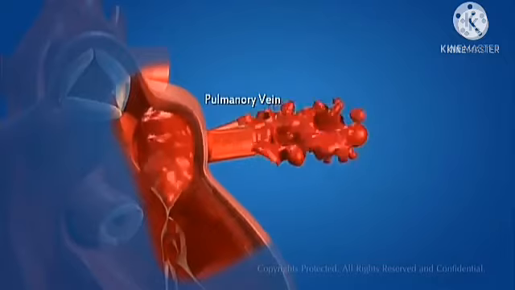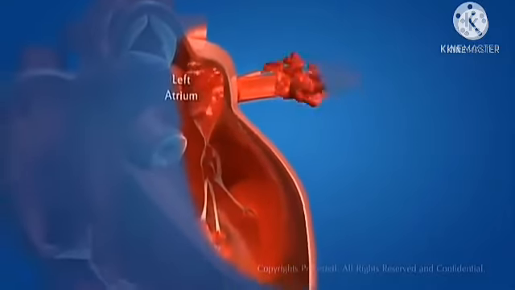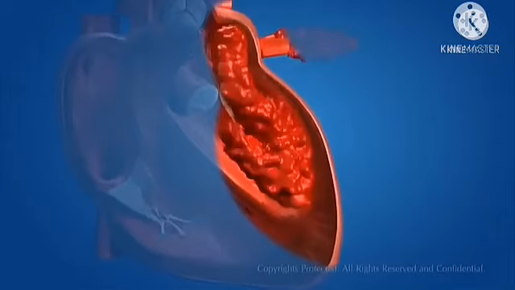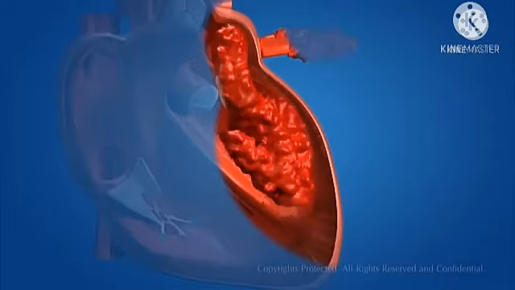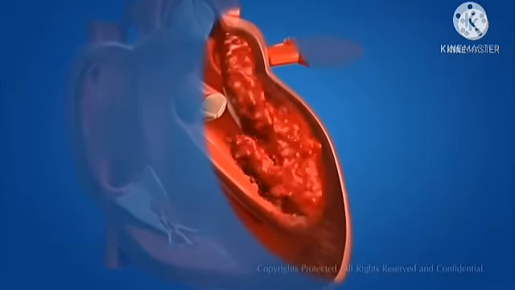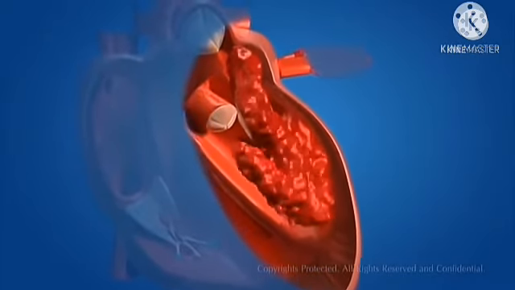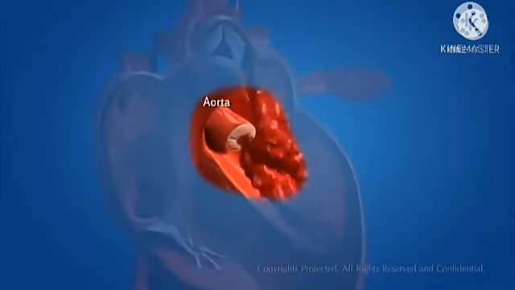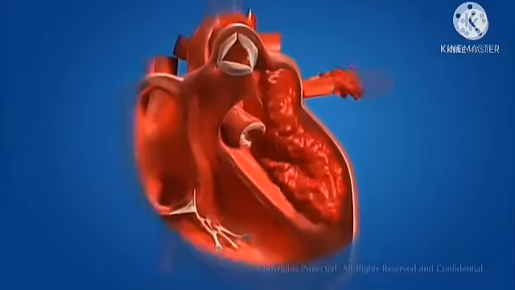When the left atrium relaxes, this blood is pumped into the heart. When the left atrium contracts, the left ventricle relaxes simultaneously. The left atrium pushes the blood into the left ventricle through the one-way valve. When the left ventricle contracts, the blood is pumped into the aorta, which carries oxygenated blood to the different parts of the body, except the lungs.